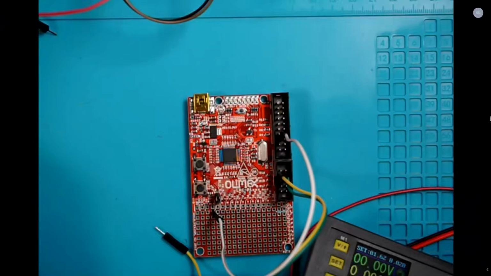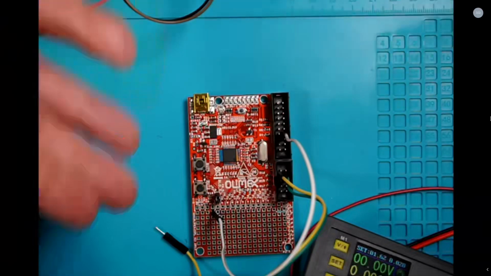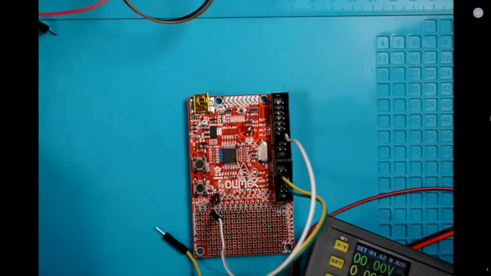I thought I might have some right here, but I don't see one right away. But basically, it turns out it's easier to modify this board than it is to actually desolder the chip, put it onto a blank board, and go from there. So that's what we're going to do.